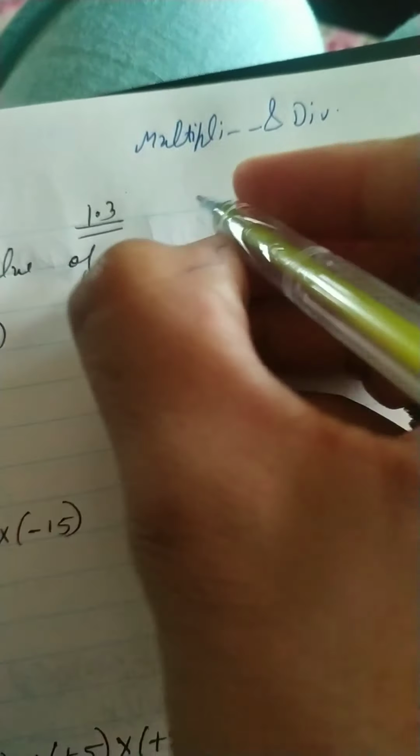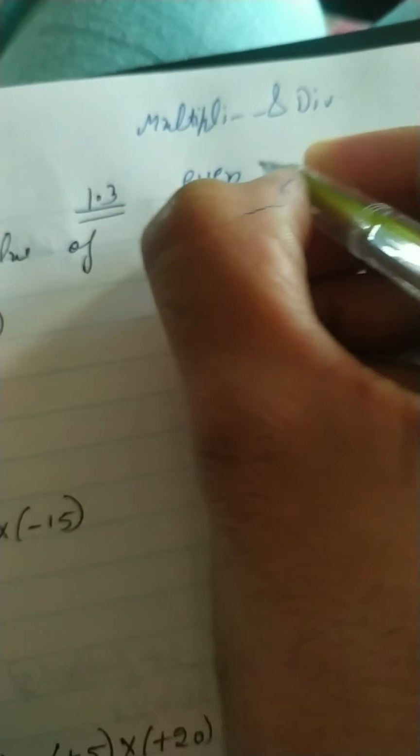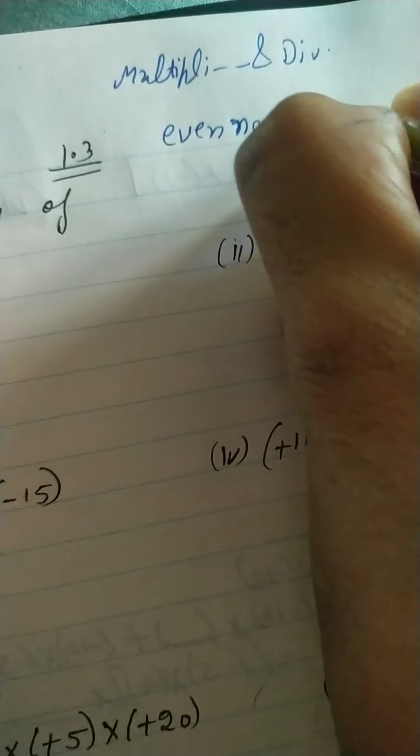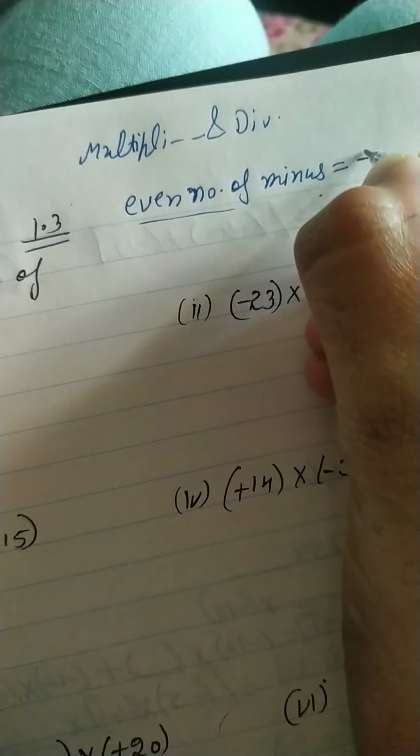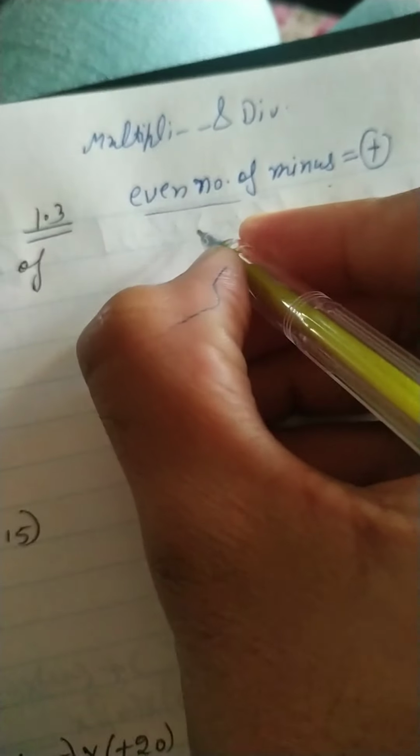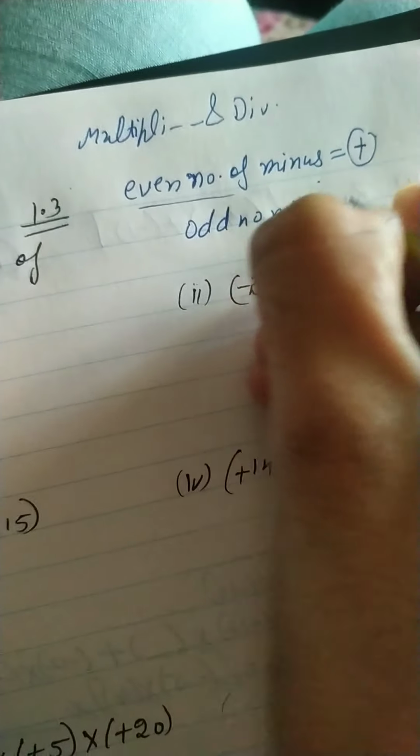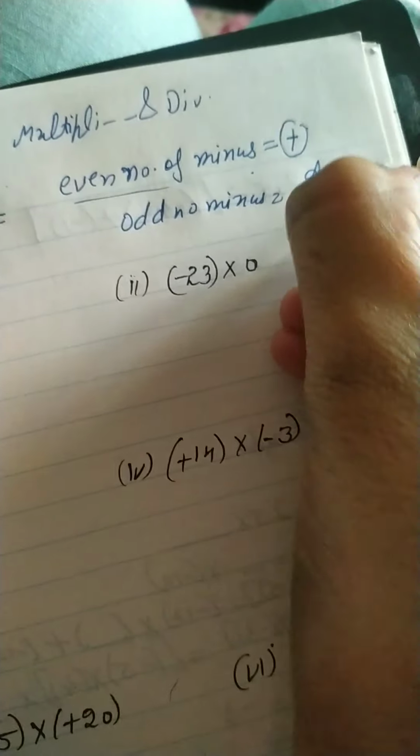For multiplication and division, if there are an even number of minus signs, then they will cut and the answer will be positive. With an odd number of minus signs, your answer is negative. How? Suppose you are multiplying minus 3 and minus 5.